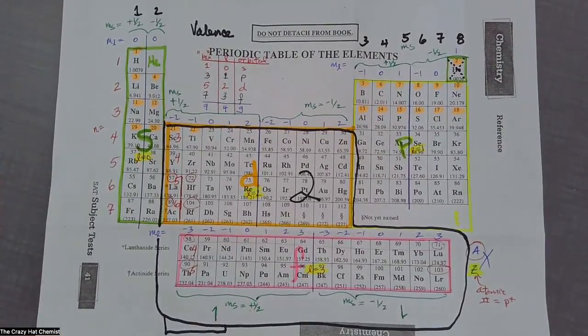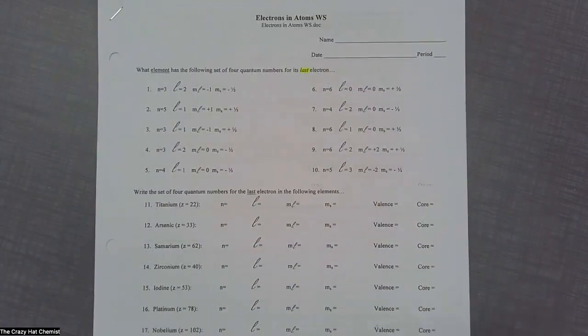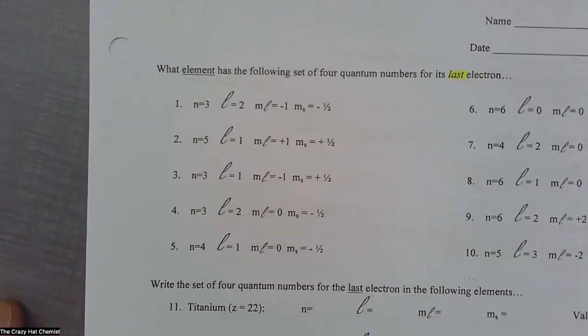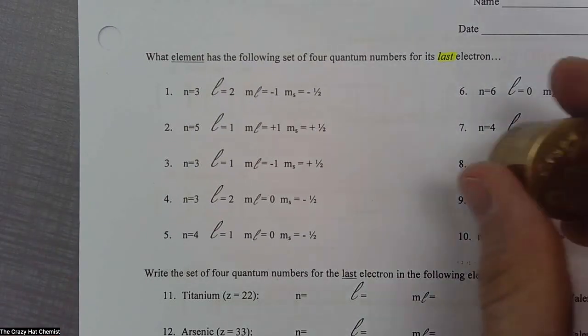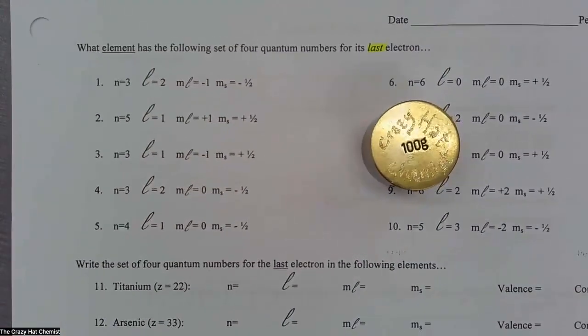So before you start watching this video, you really need to watch the previous video, which is quantum numbers on the periodic table. That is essential that you watch that one first. All right, so let's see if we can get moving on these problems. I'm going to zoom in here a little bit, and then we can really get to know these answers and how to do them.